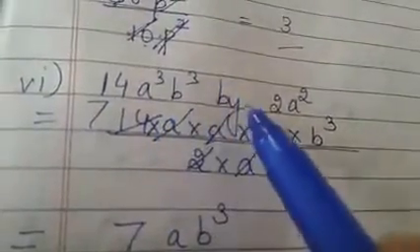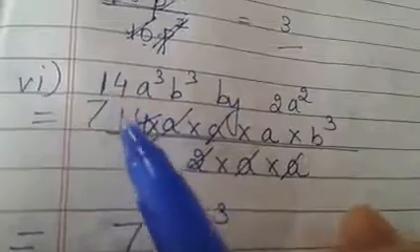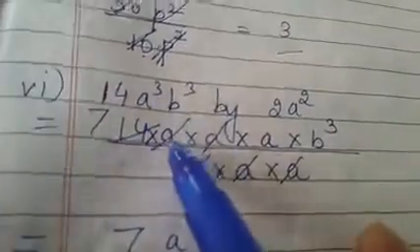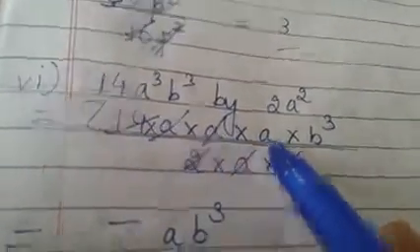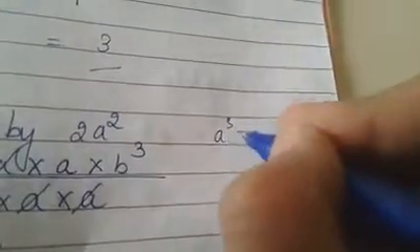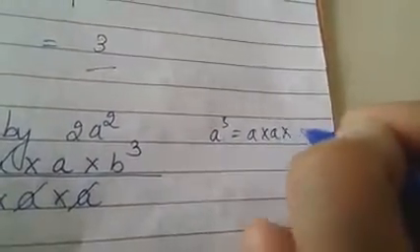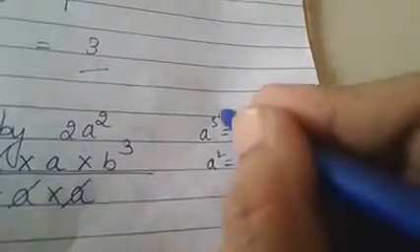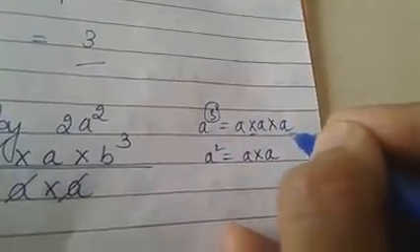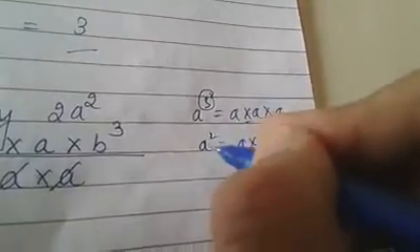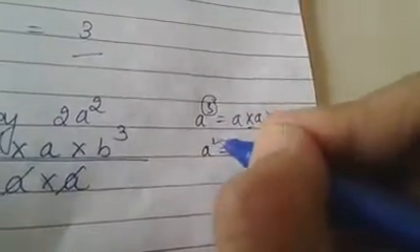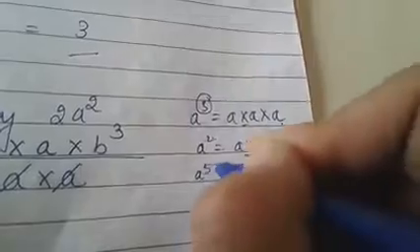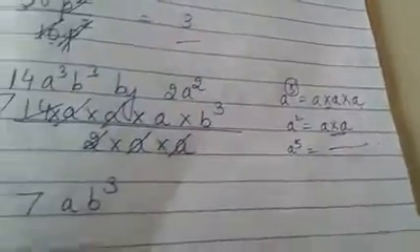14a cube b cube divided by 2a square. So in 14a cube, you know that a cube can be written as a multiplied by a multiplied by a. A square can be written as a multiplied by a, because this is 3, so I can multiply by 3 times, and 2 means 2 times. A raised to 5 means 5 times I have to multiply a.